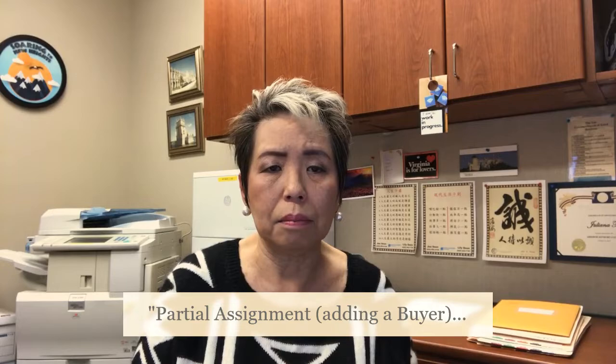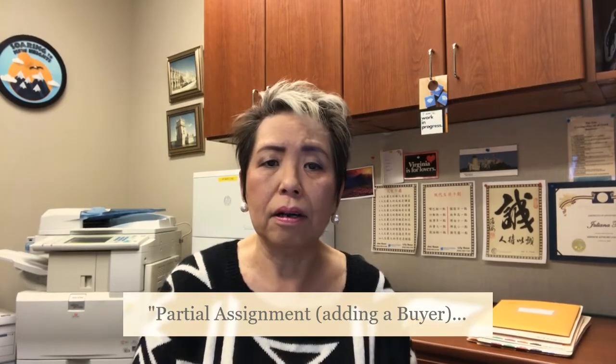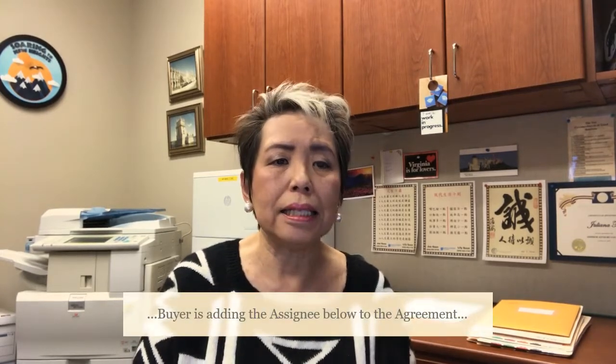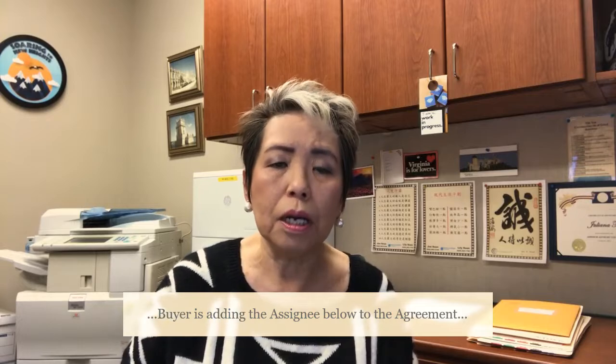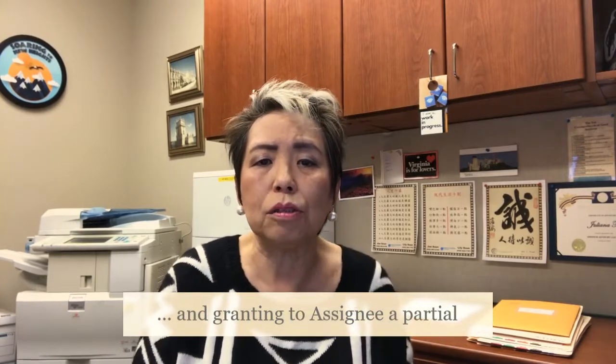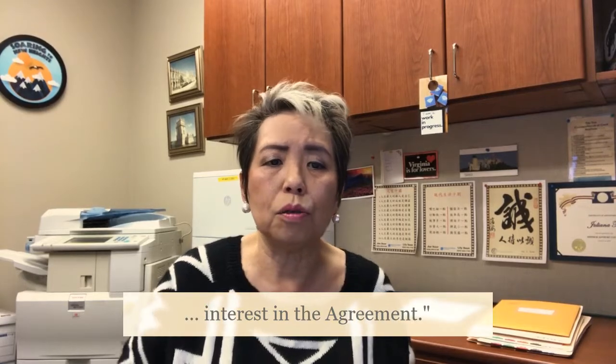It also provides for a box to be checked, stating that it is a, quote, partial assignment adding a buyer. The buyer is adding the assignee name below to the agreement and granting to such assignee a partial interest in the agreement, end quote.